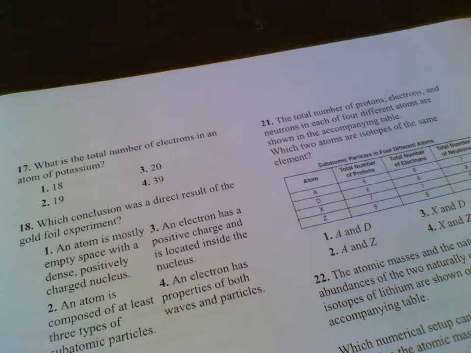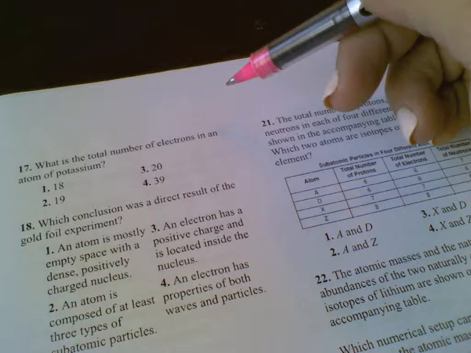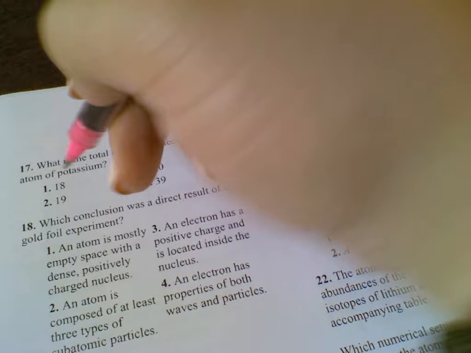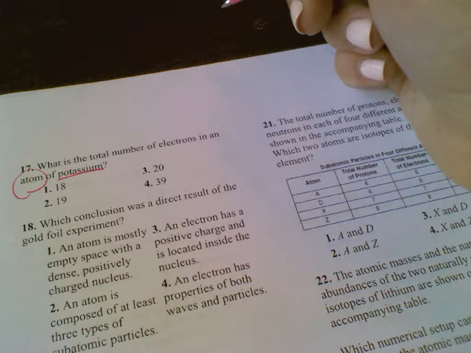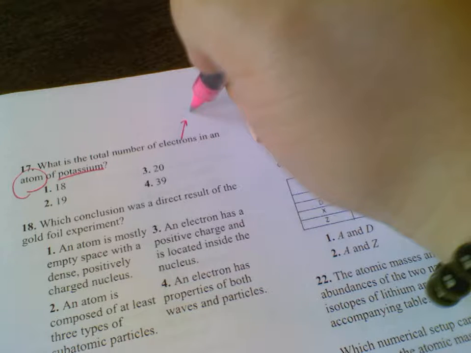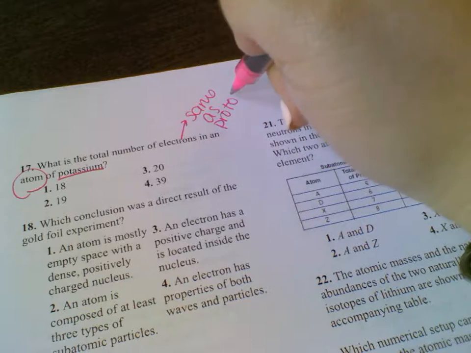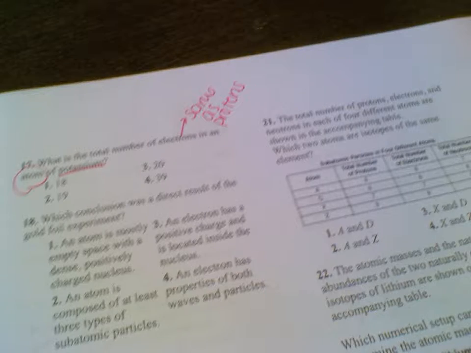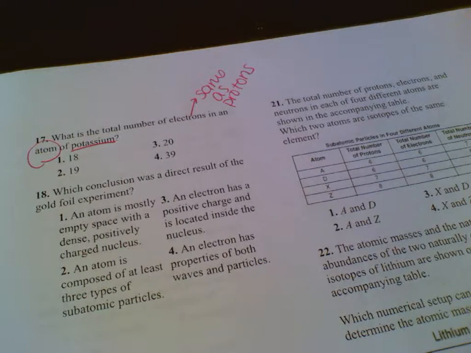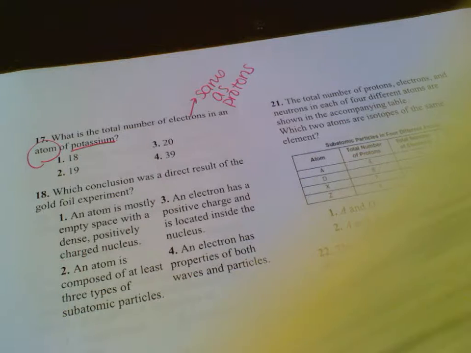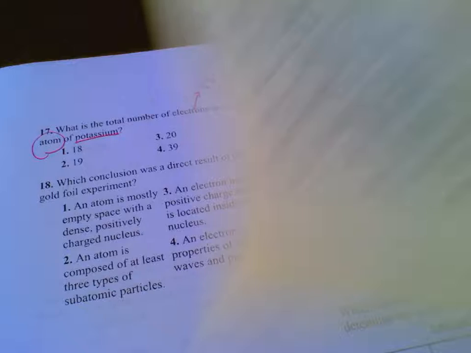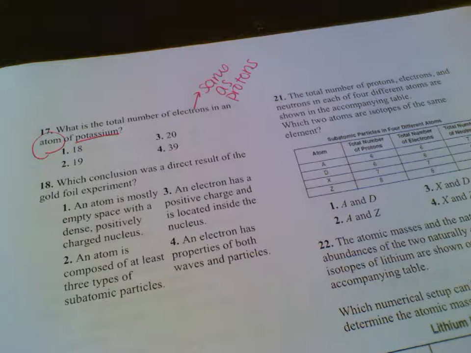Number 17, what is the total number of electrons in an atom of potassium? So it's potassium and it's an atom. So in an atom, your electrons are the same as the protons. So I'm going to go to my periodic table and say, okay, let me see if it's the same as the protons. K has 19 protons. So it has 19 electrons.